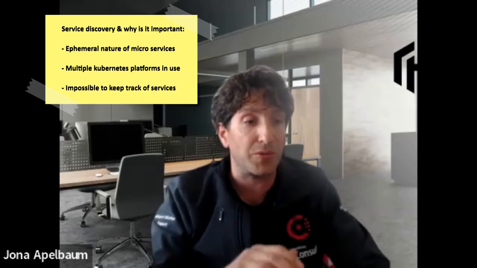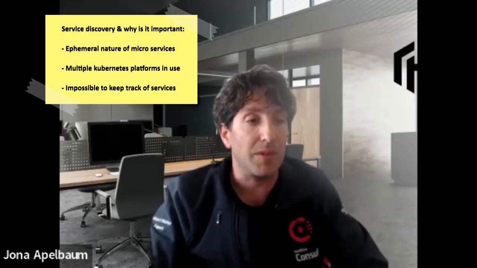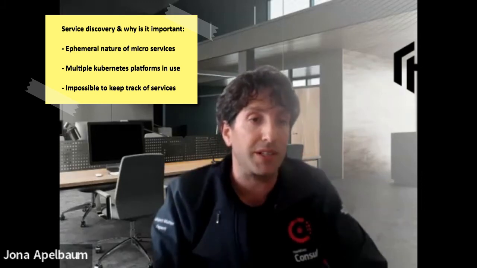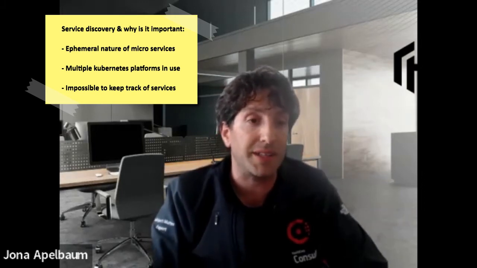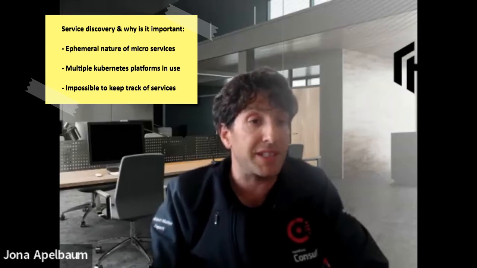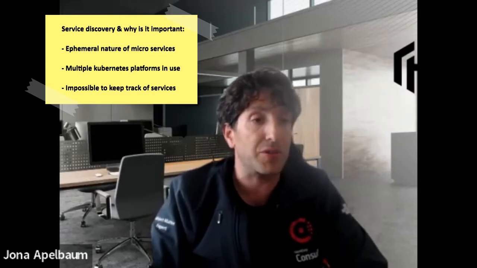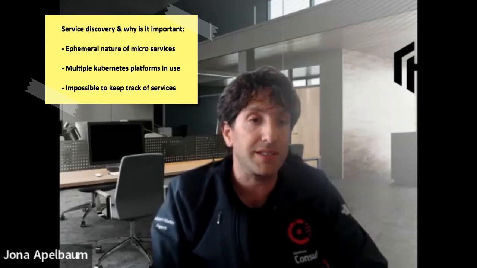Many situations where these things are moving around all the time, right? And being able to discover where these services are at any moment in time, without knowing where they actually physically run, is one of the things that Consul does so well. That's that service discovery piece, right?